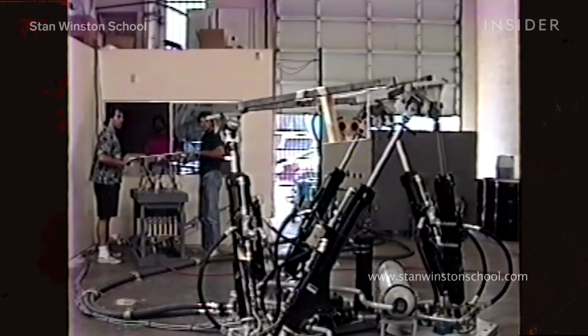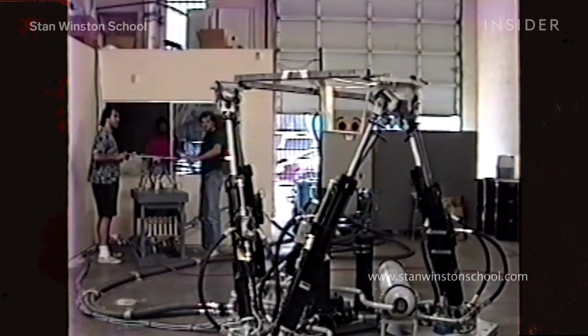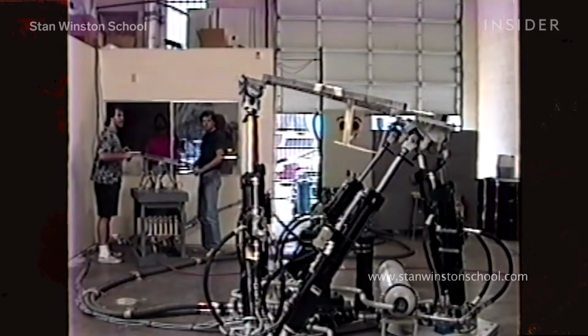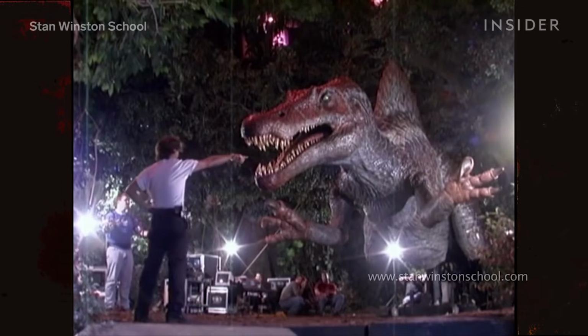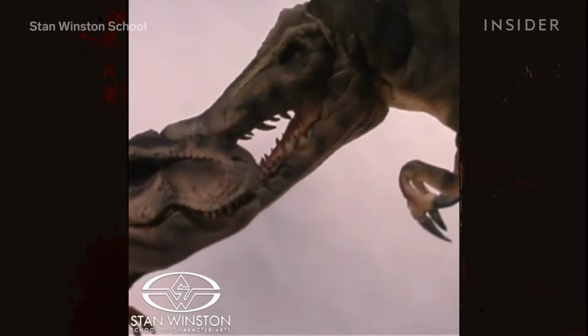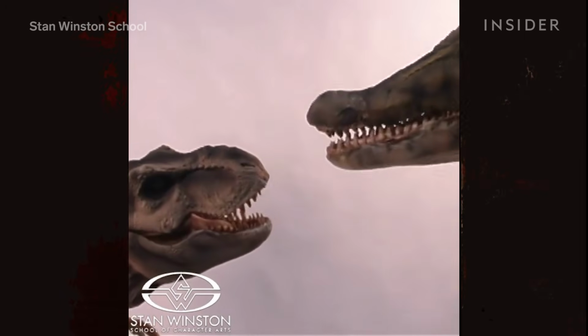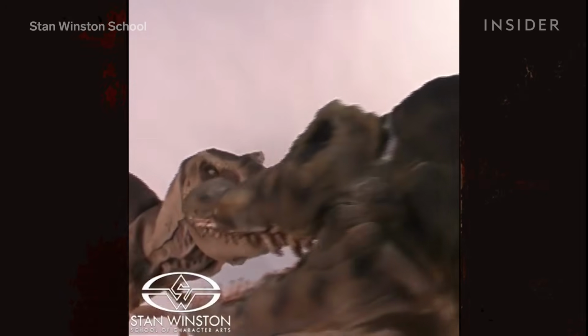When filming the big fight, the two teams of puppeteers used their telemetry devices to swing the puppets around. It took about 12 animatronic operators to do each one of them. Although they tried to keep physical contact between the two puppets to a minimum, the T-Rex still got hurt.